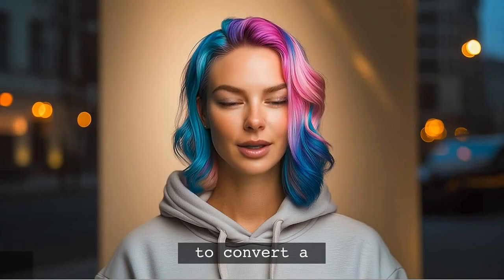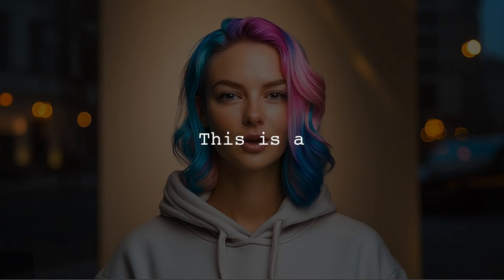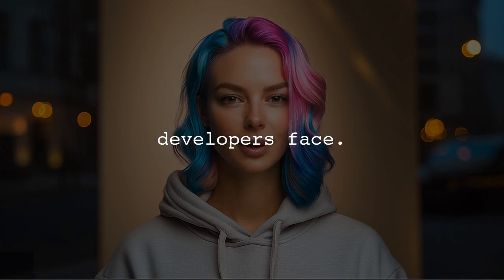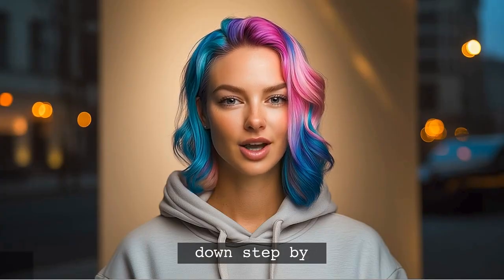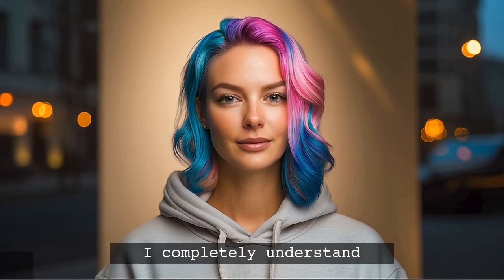Are you struggling to convert a promise into a JSON object? You're not alone. This is a common challenge many developers face. Today, we're going to break it down step by step.